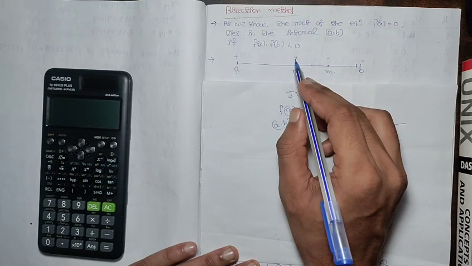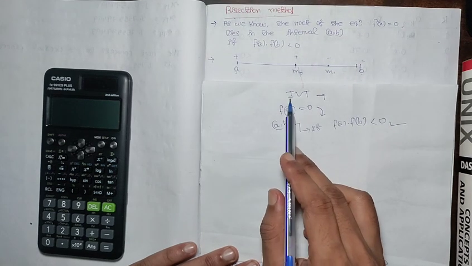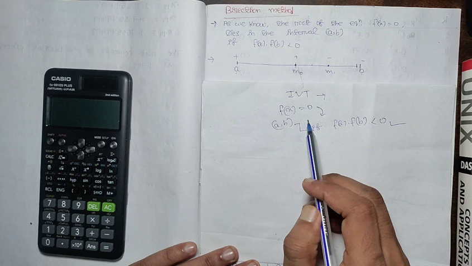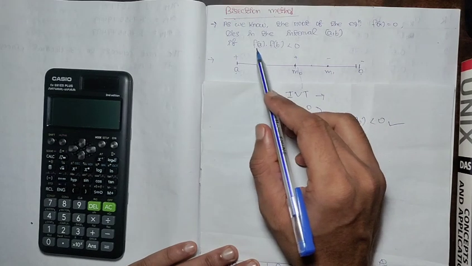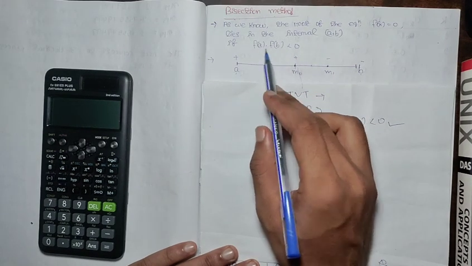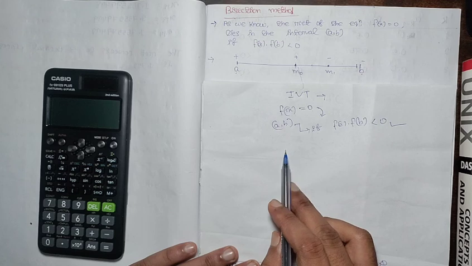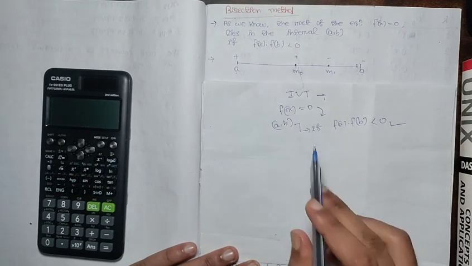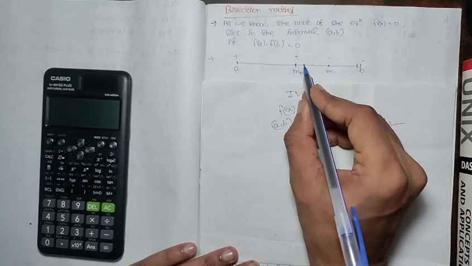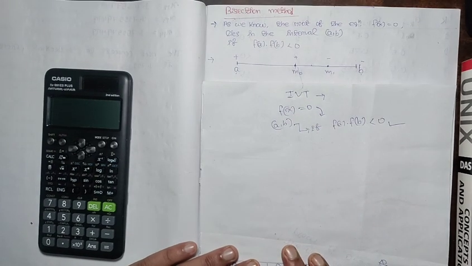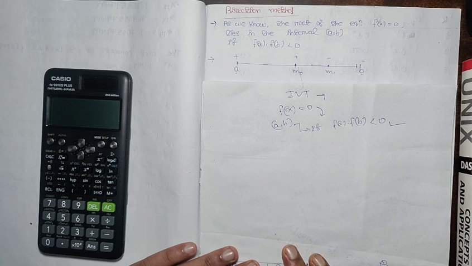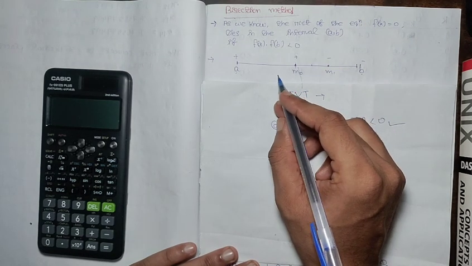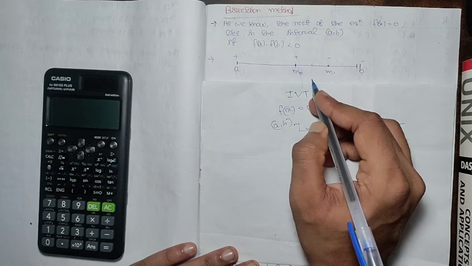Why? Because this is plus and minus, and according to the intermediate value theorem, f of a into f of b is less than 0. And this happens when one is positive and another is negative, either a positive and b negative, or a negative and b positive. So in this portion the root lies, and again this is the iteration process.